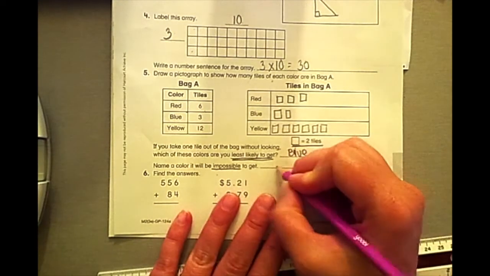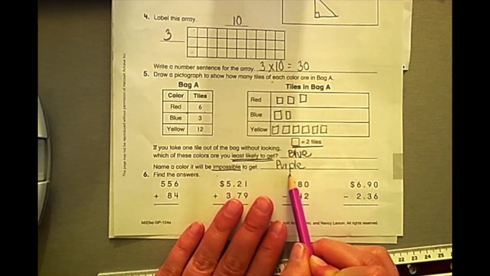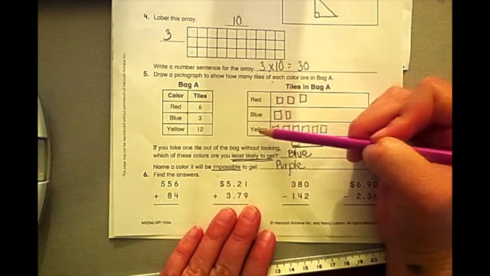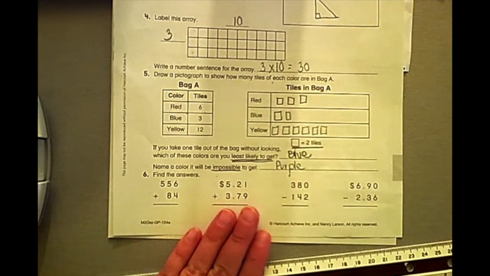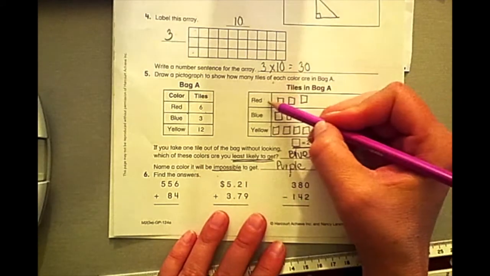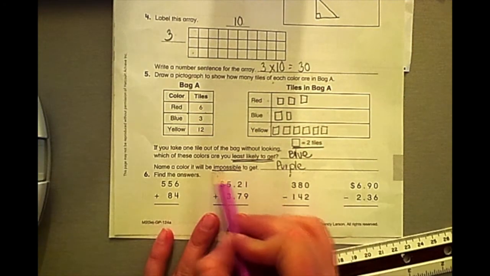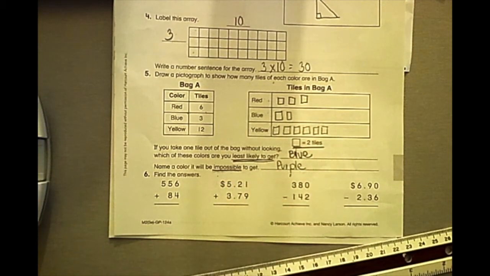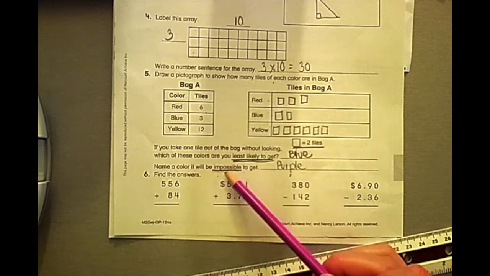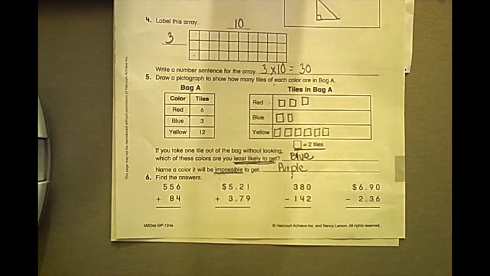So I'm going to say purple. Why is it impossible to get purple? Because there are no purple tiles. You don't have to put purple. You put any color you want, except for red, blue, or yellow. Okay, the word impossible is a huge clue word. Okay, math is filled with clue words, like impossible, least likely, all together that we did up at the top. Okay, impossible means you can't get it at all.